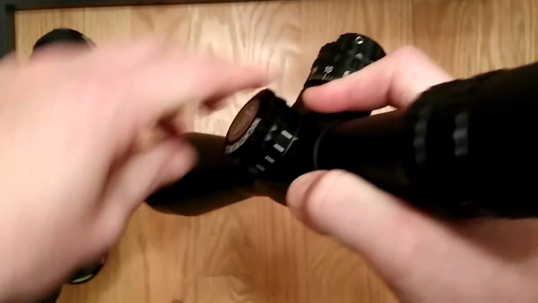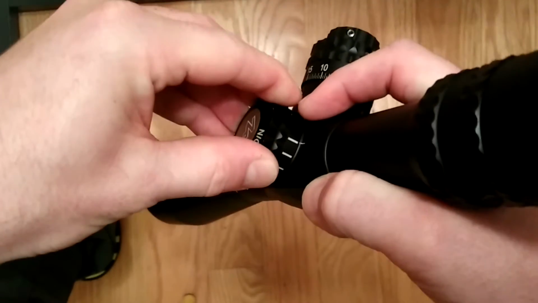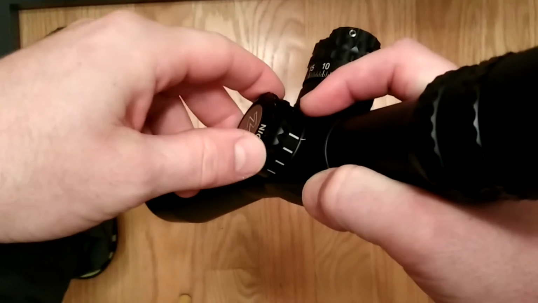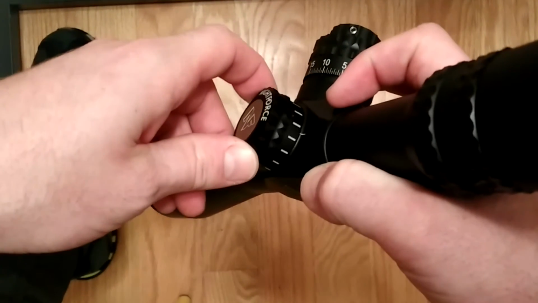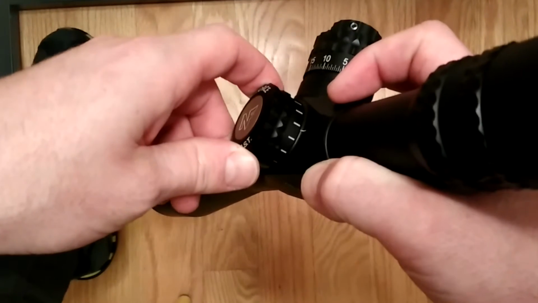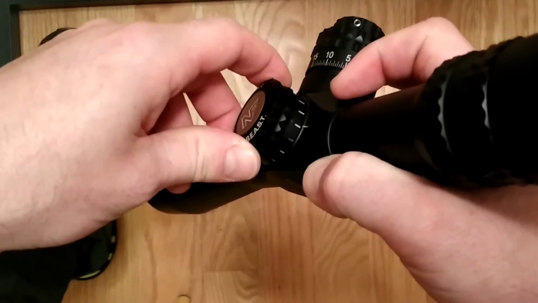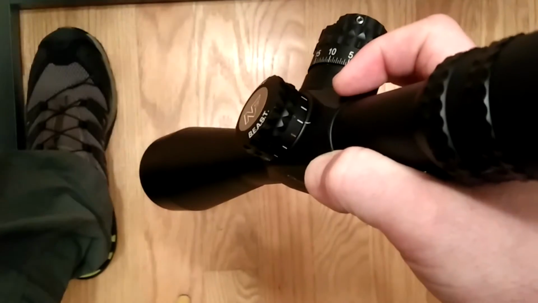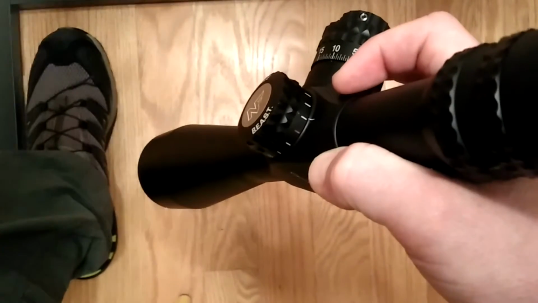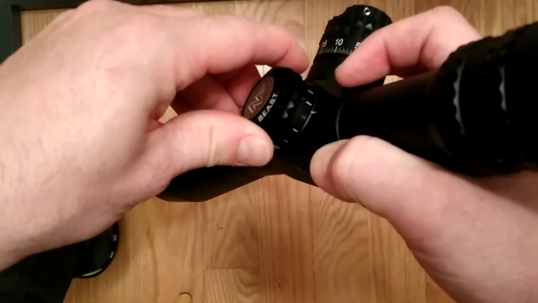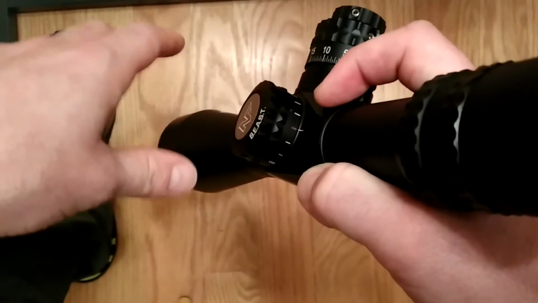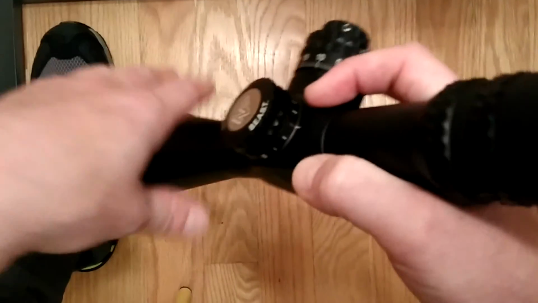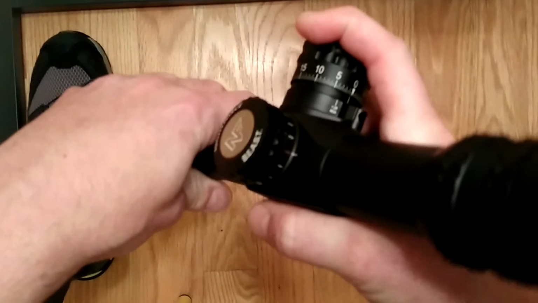If I have it all the way rotated back towards me, and I want to go for a 400 yard parallax setting, and obviously it changes a little bit due to atmospherics and stuff, but we're not talking about that. We're talking about everything being constant, a controlled environment. I go to my red hash mark and I look through it. Yep, I'm parallax free. It's crystal clear at 400 yards.